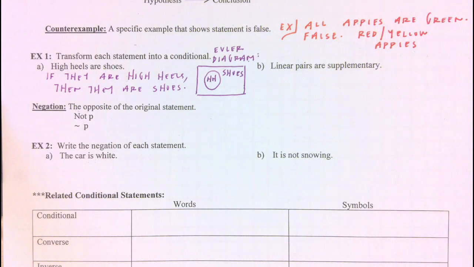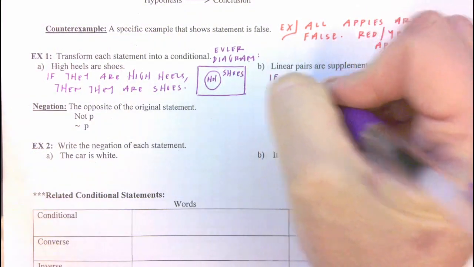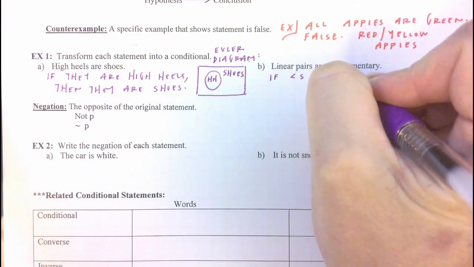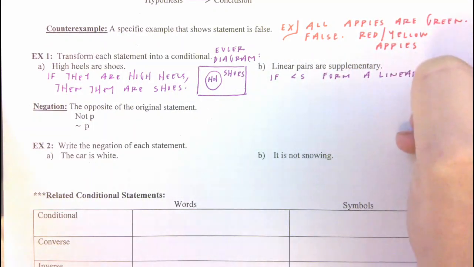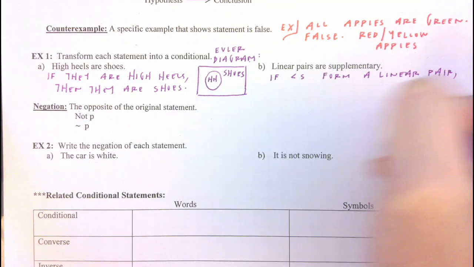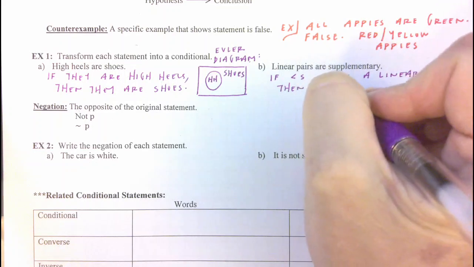All right, another example, linear pairs are supplementary. So using some geometry vocabulary. So if angles form a linear pair, then they are supplementary, right? That would be an example of what this looks like as a conditional. So if angles form a linear pair, then they are supplementary.